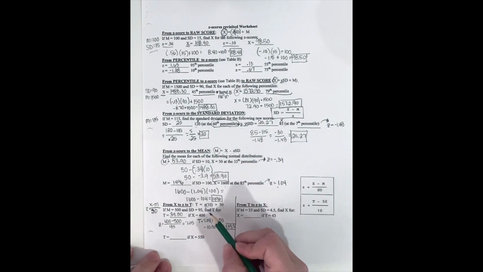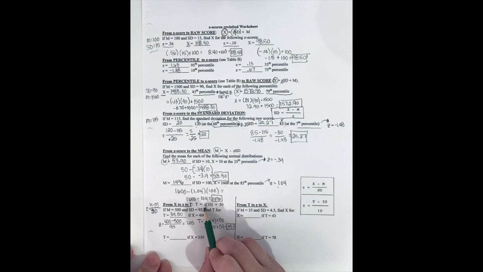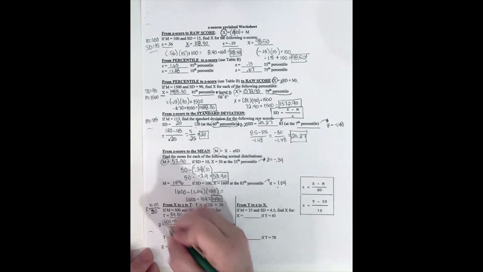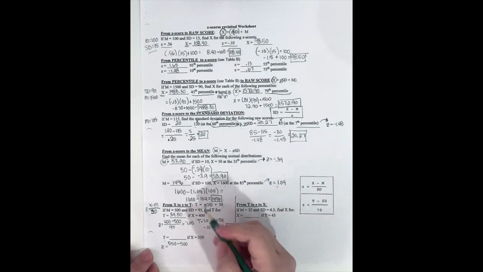Okay, so the first thing that we're going to need to get our t is our t formula. It says we need a z. We're not given a z, so we're going to use our z formula to calculate it ourselves. So in this particular problem, the raw score is 550. So we're going to take the raw score of 550 minus the mean of 500 divided by the standard deviation of 95. And that is going to give us a z-score that's equal to 0.53.